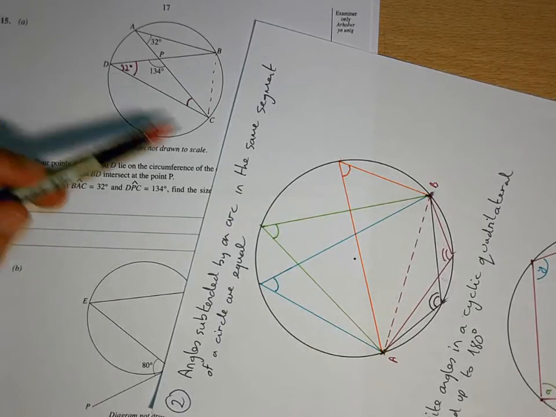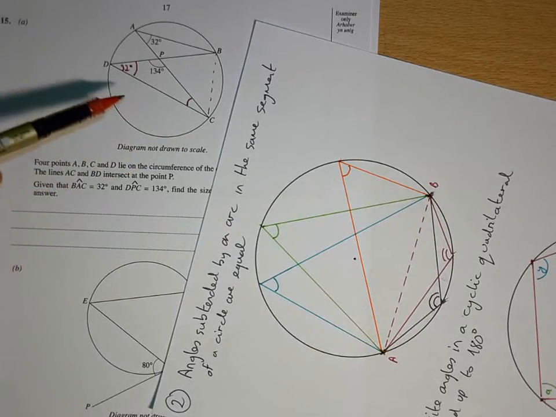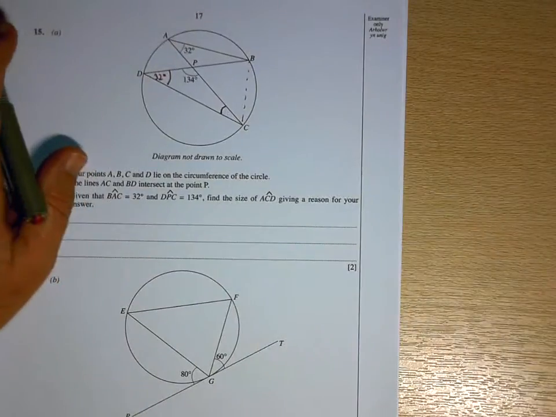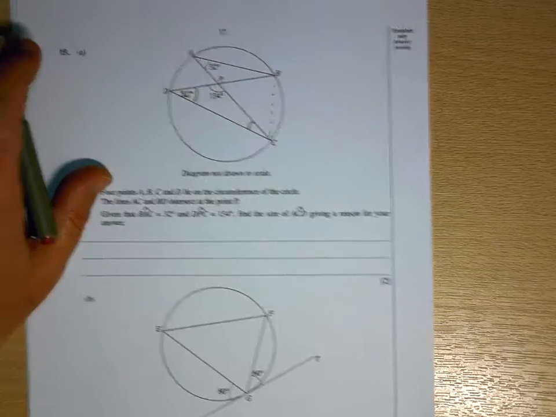Once I know that that's 32, I've got 2 out of the 3 angles in my triangle, so I can use the angle property to find the missing angle.